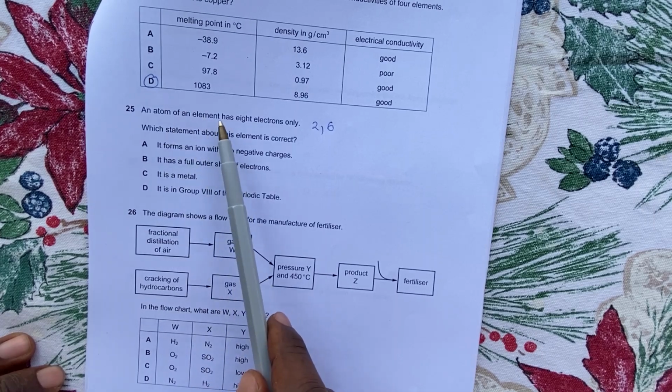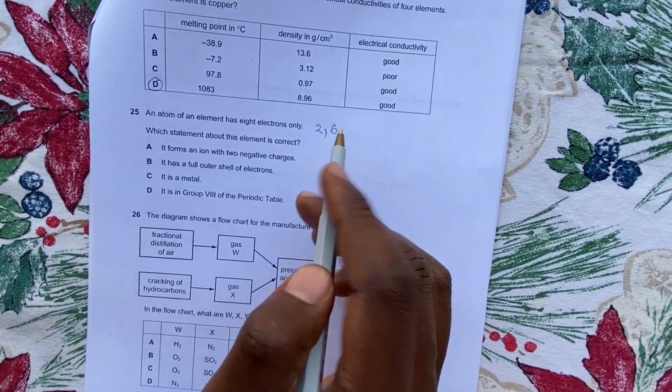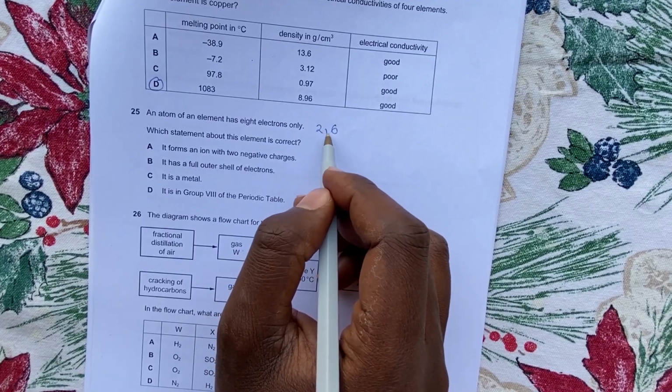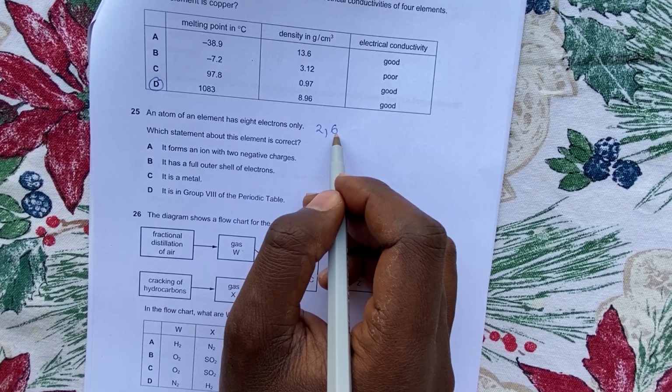So since we're told that the element has 8 electrons, it means that the electronic configuration is 2, 6. That is, there are 2 electrons in the first shell and 6 electrons in the second shell.